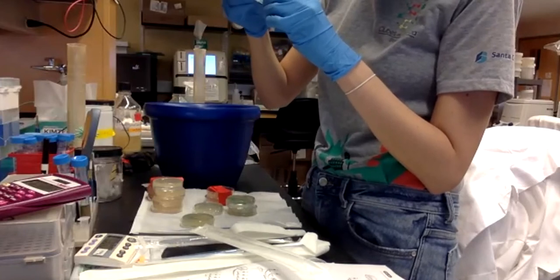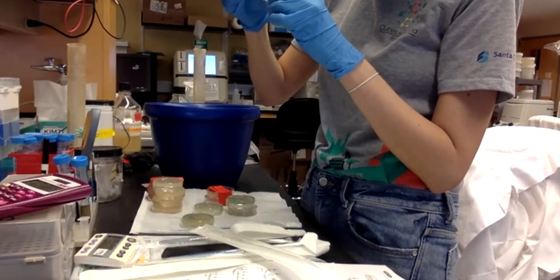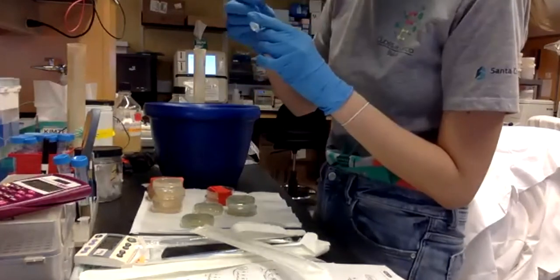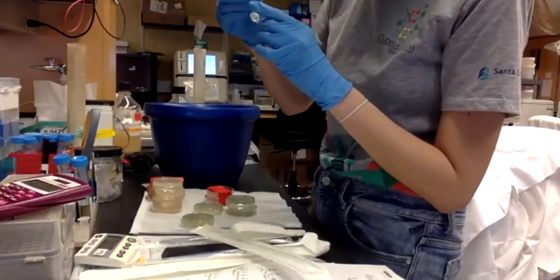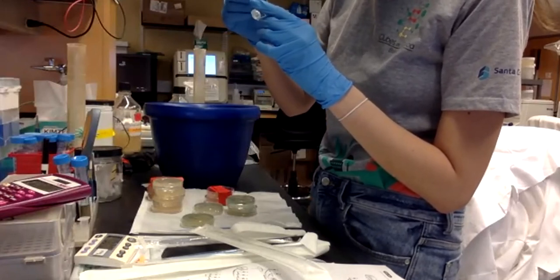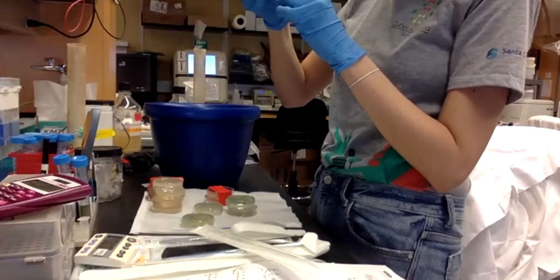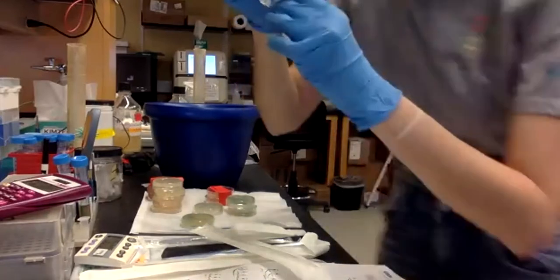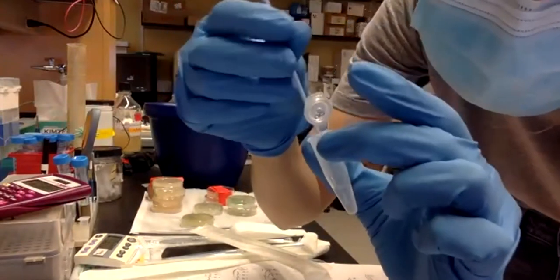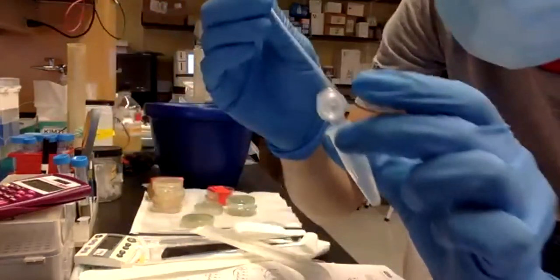Put it into tube B. Okay. I think I have all the bacteria here. So the loop was blue a little bit, but now I got all the bacteria out and then it's not blue anymore.